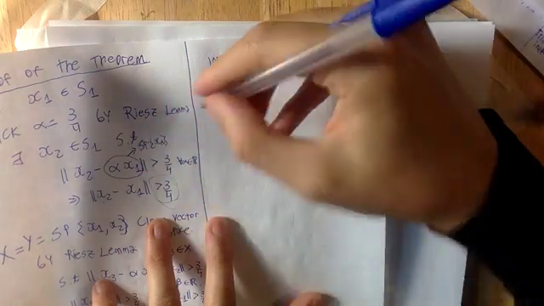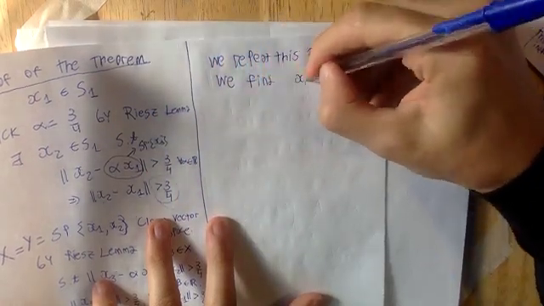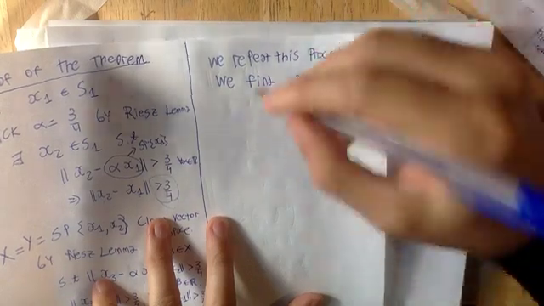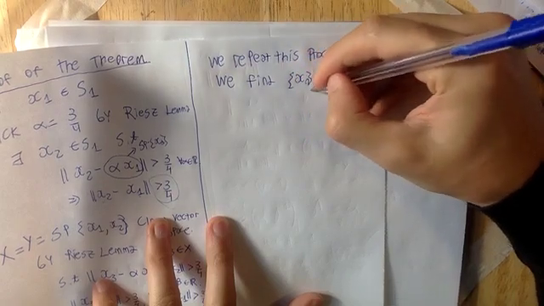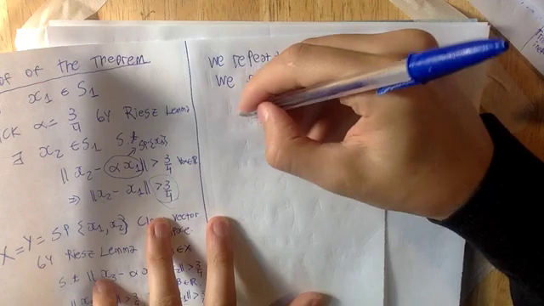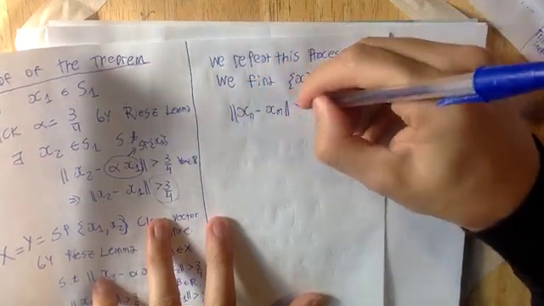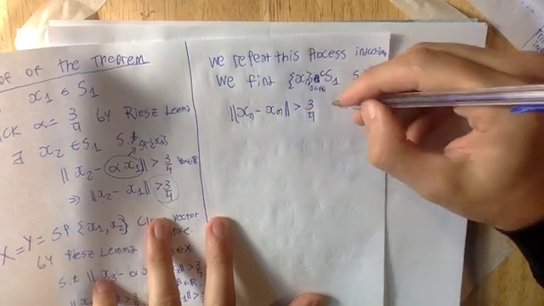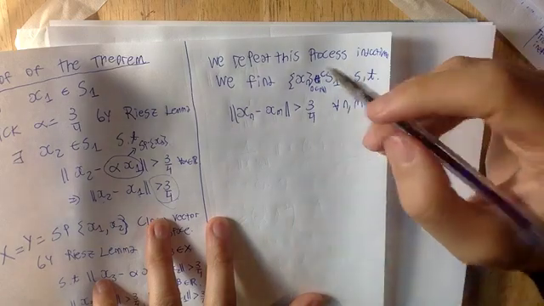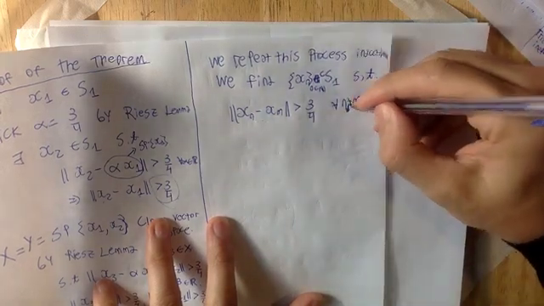And we find xn in S1, so this is a sequence xn in n, which is a subset of S1, such that xn minus xm in norm is bigger than 3/4 for every n different from m.